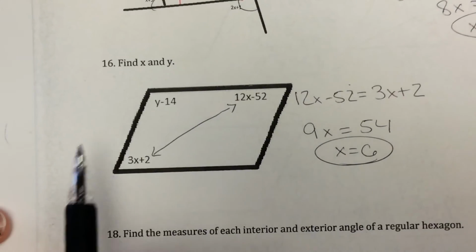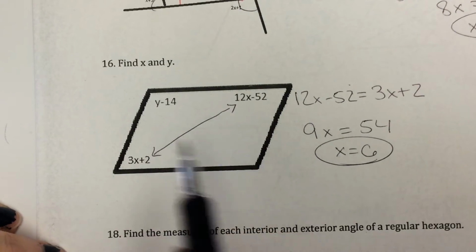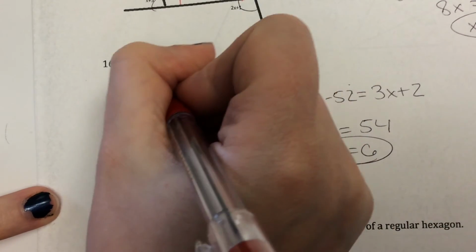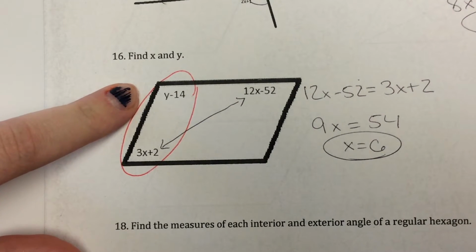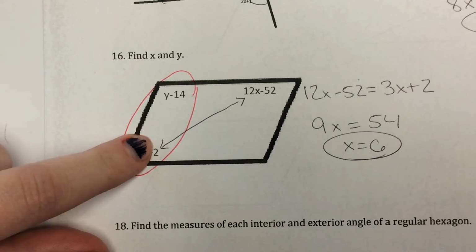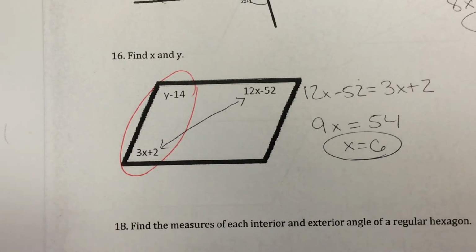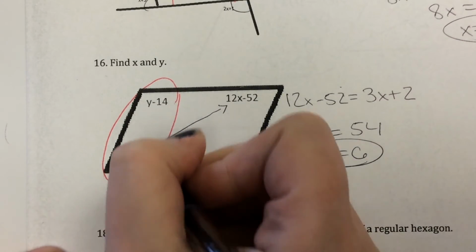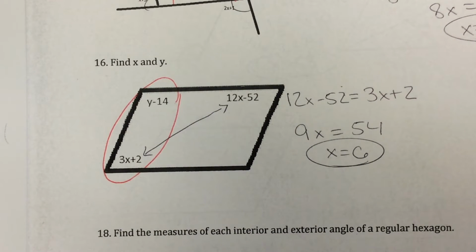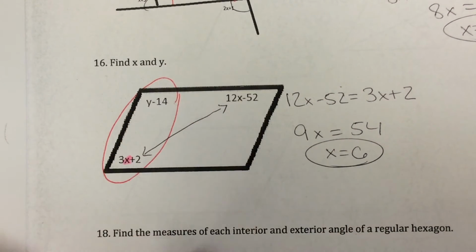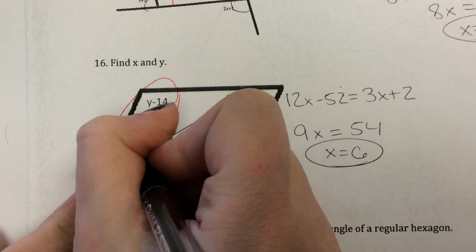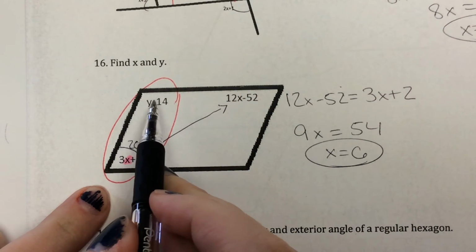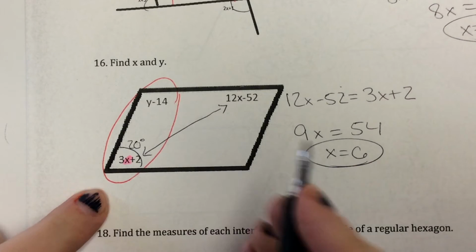Now, how can we find this y? Well, these 2 angles are consecutive. They're on the same side together. They kind of come one after another in a row here, so that means consecutive. We know what x is, so we can stick x in right here. And if we do that, we end up getting 3 times 6, which is 18, plus 2 is 20. So this angle right here is 20 degrees. So we're going to take this plus 20 degrees equal to 180.